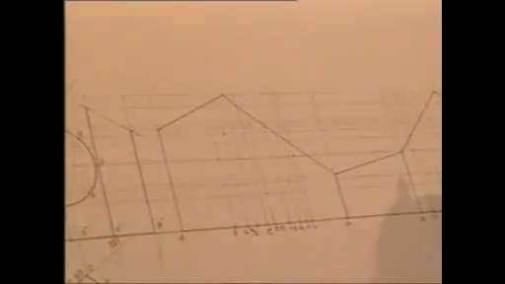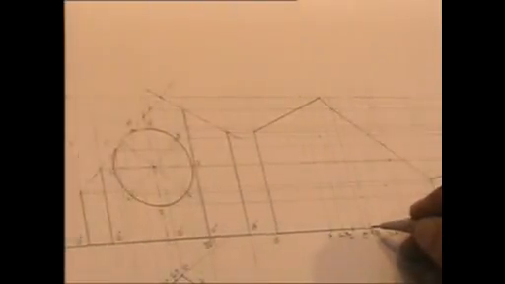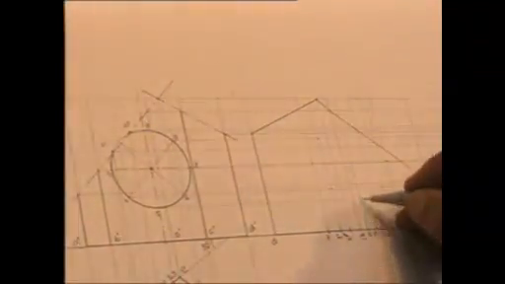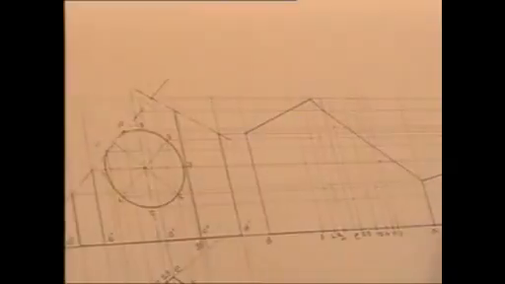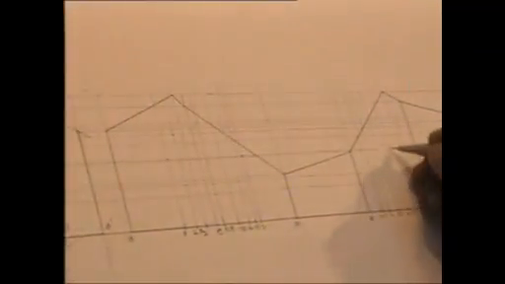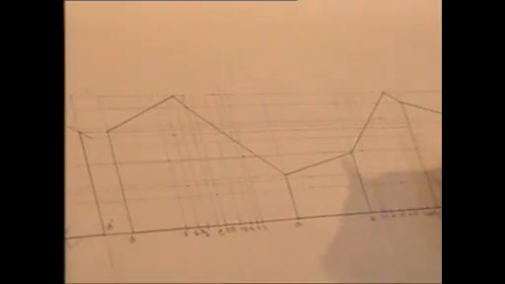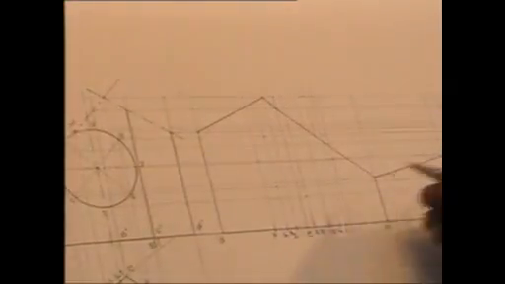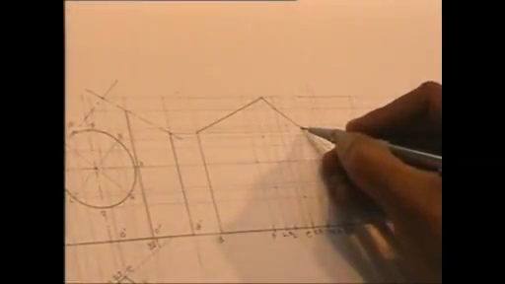Then comes point number 9. Point number 9, the topmost point, can be marked, and point number 9 on the other plane also can be marked. Point number 10 should lie on the respective intersections.